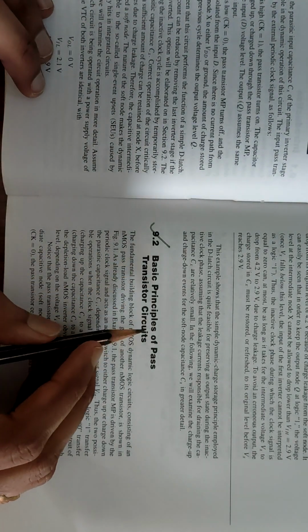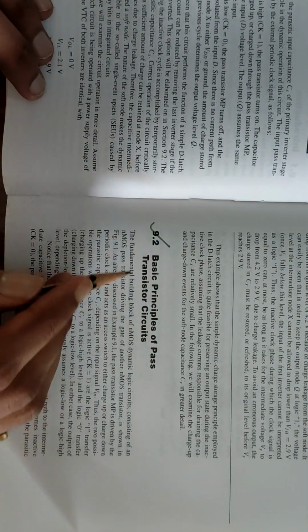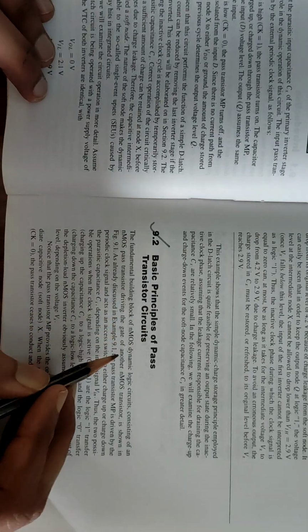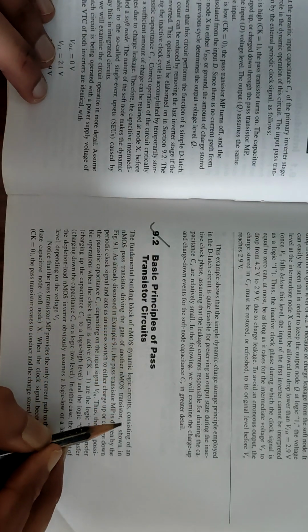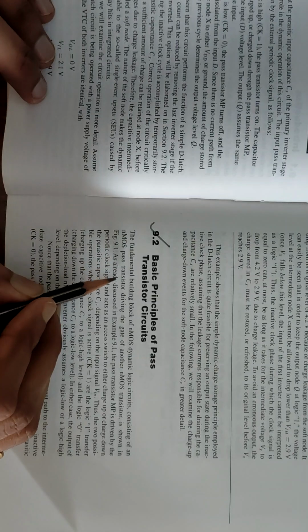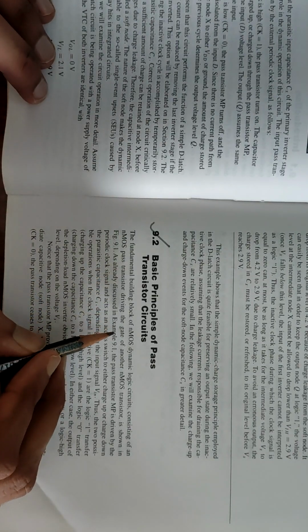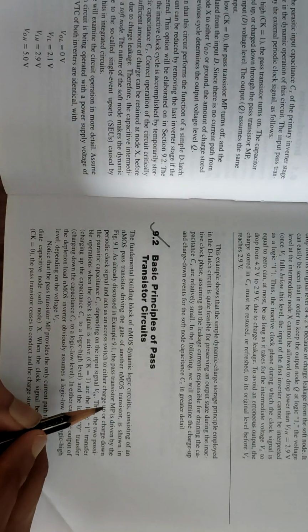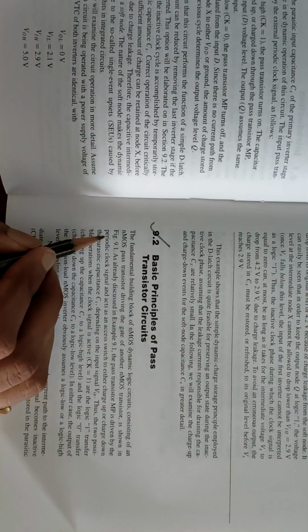Basic principles of pass transistor circuits. The fundamental building block of NMOS dynamic logic circuits, consisting of an NMOS pass transistor driving the gate of another NMOS transistor, is shown in the figure.